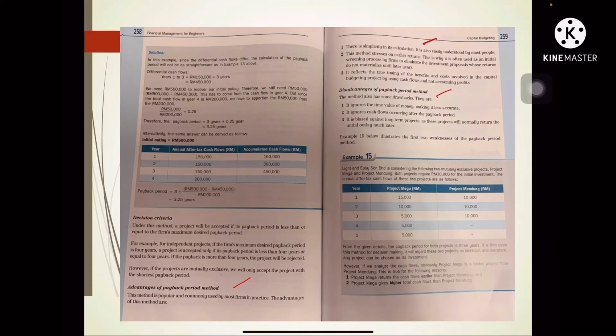And then number two, it stresses the earlier return. Why? We need the return to cover our initial outlay as soon as possible. So this is why it's often used as an initial screening process by the firm to eliminate investment proposals where returns do not materialize until a year later. So it focuses on the earlier returns.